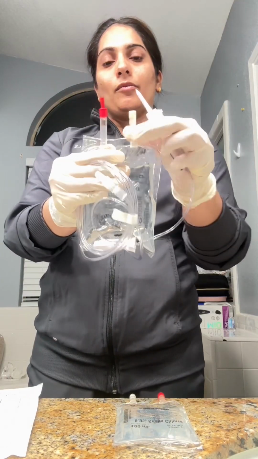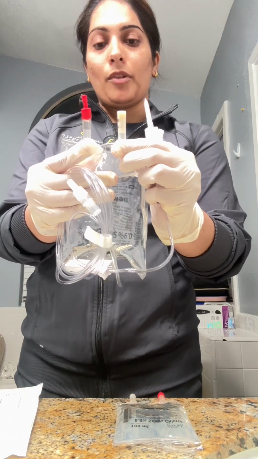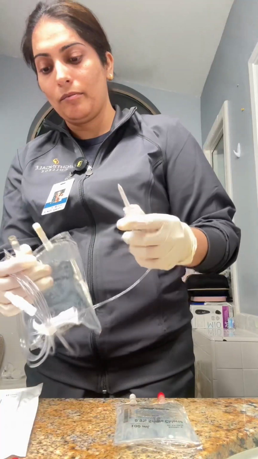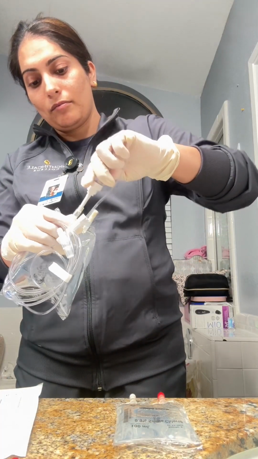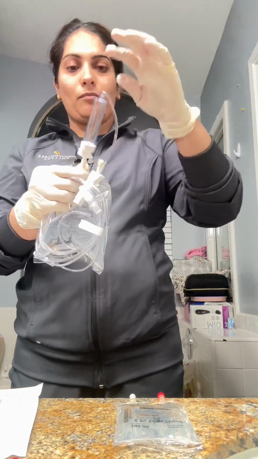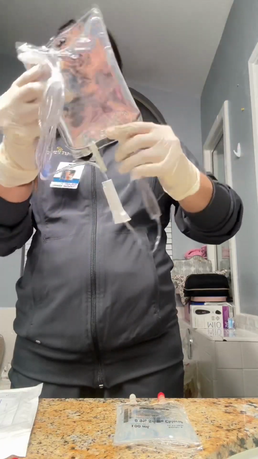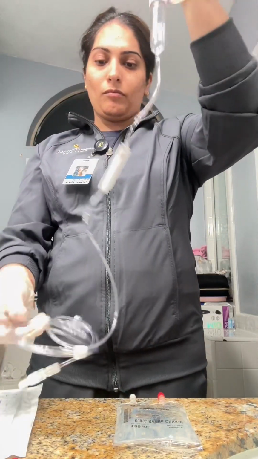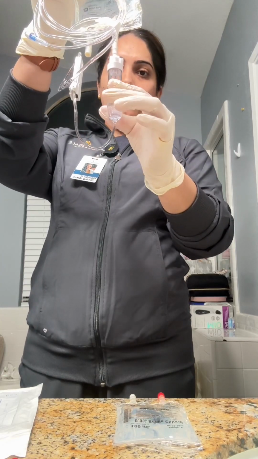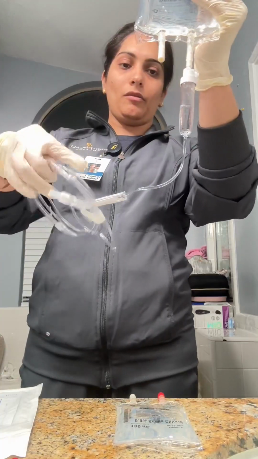Oh, and this one right here is where the medication goes, and this is for fluids. Spike. Prime right here. There we go.